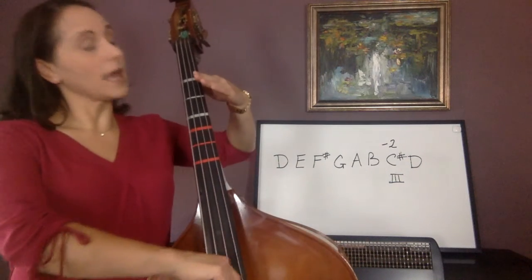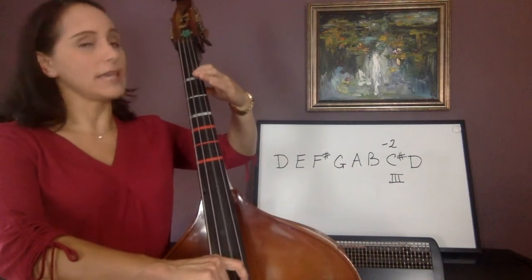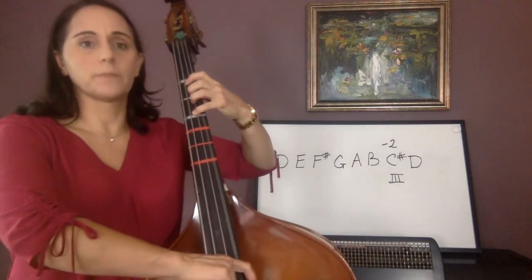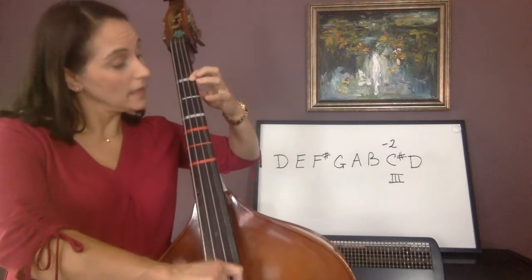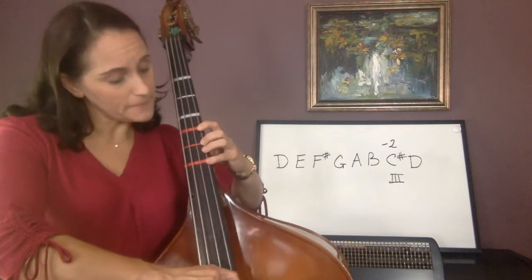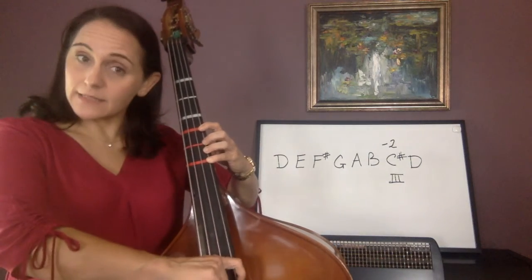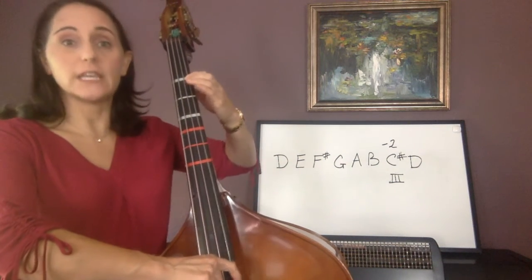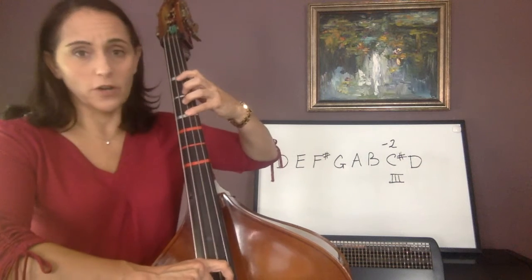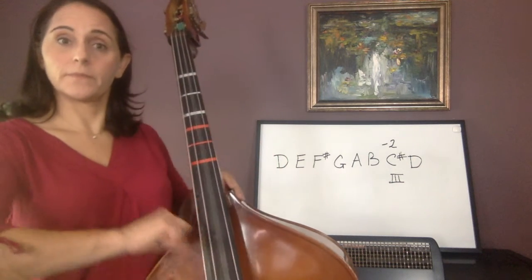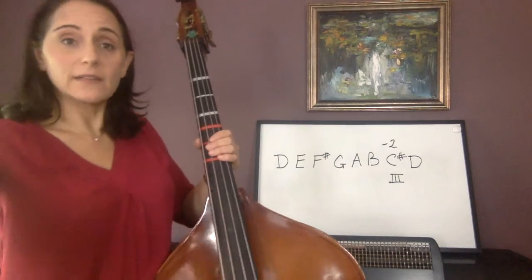Okay, let's try that again. And ready, and go. D, D. Now E, F sharp, G, A, B. Think about the shift. Now shift, go. C sharp, high D, repeat the high D, C sharp, shift, A, G, don't forget that open G, bring your arm around, F sharp, E, D.